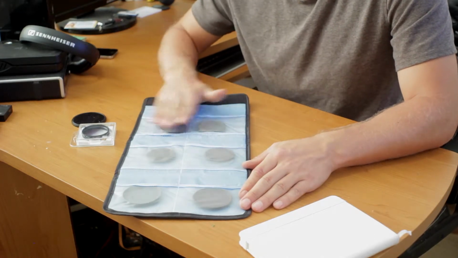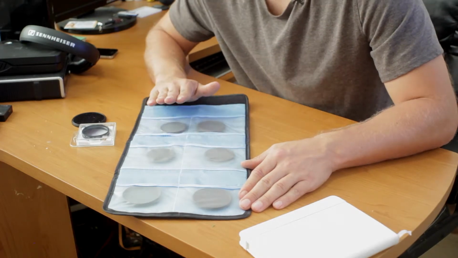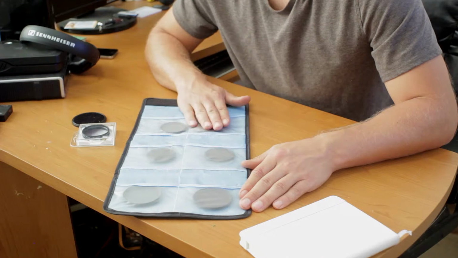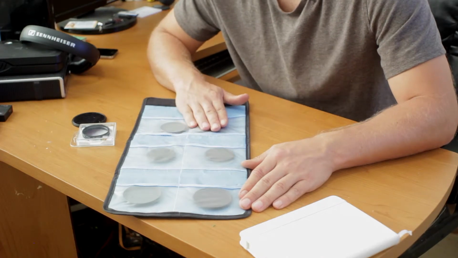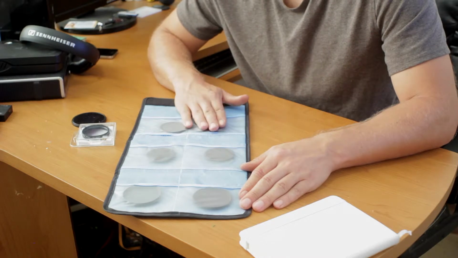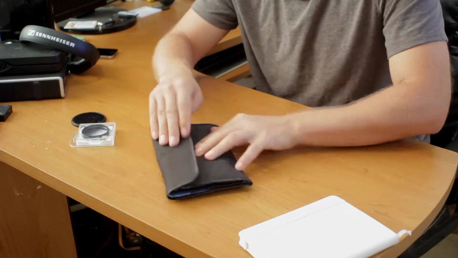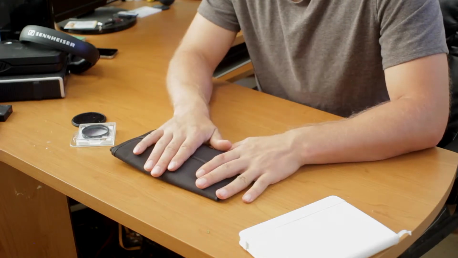I use a step-up ring, so I'll be able to get rid of these. Those are the pairs that I'll use, and like I said, an ND8 and a polarizer. Those are the 2 staples that I'll have. I am getting another wallet pretty soon for a variety of other filters. This is a great way to make sure that your filters stay safe and don't get scratched, and I really recommend getting one. For $3 off eBay, you're going to save your filters from getting scratched up and banged up.